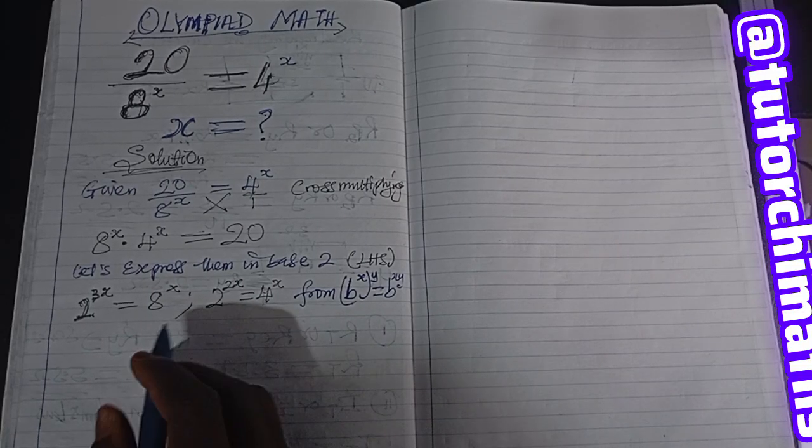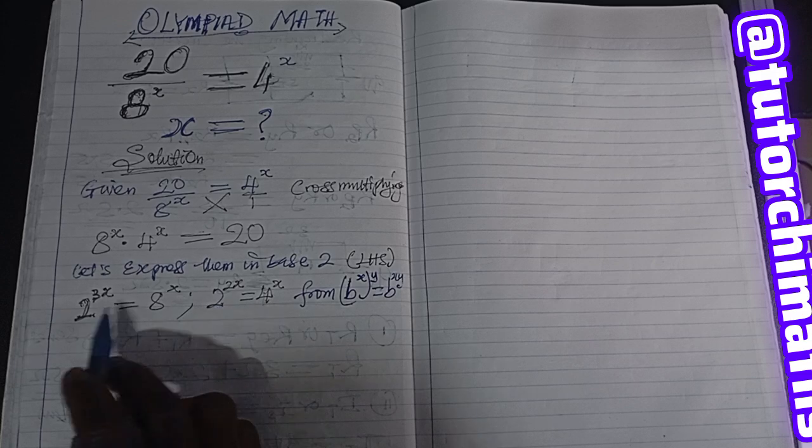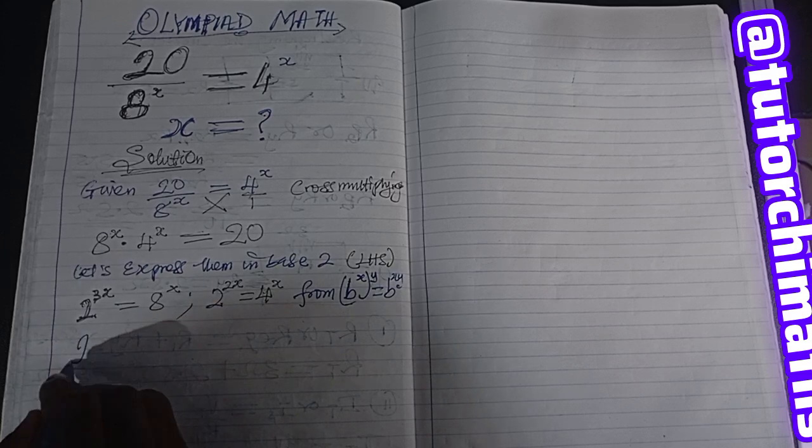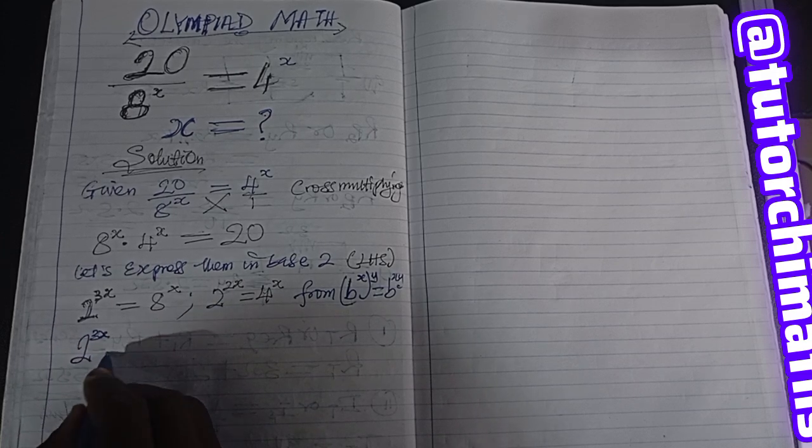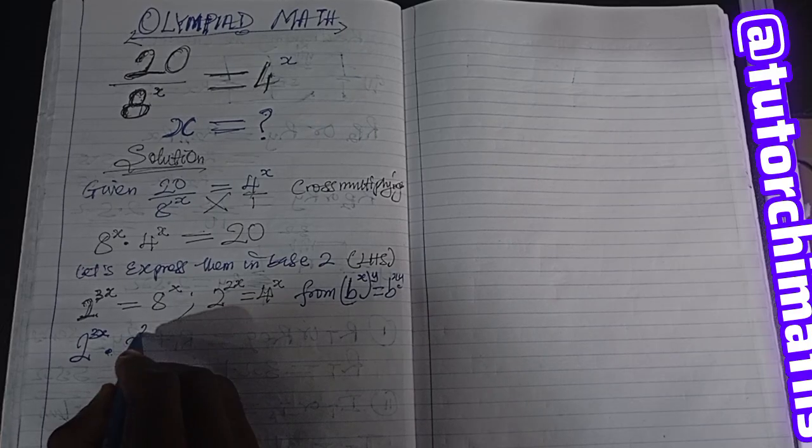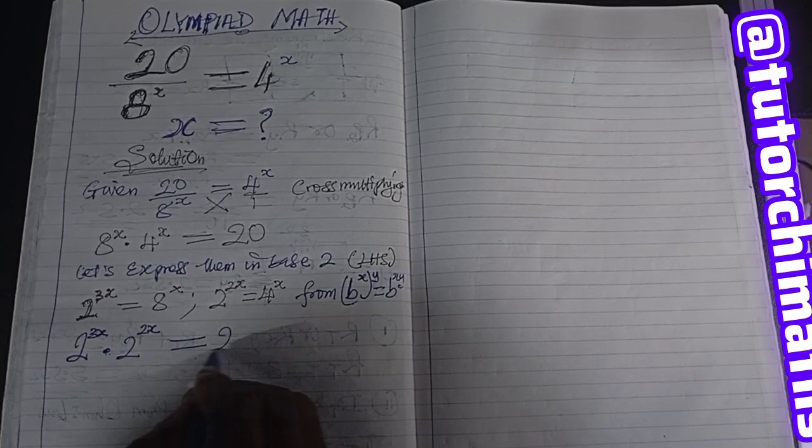Alright, so let's substitute these 2 and 3 back here. So I'll have 2 raised to power 3x multiplied by 2 raised to power 2x. This will give us 20.